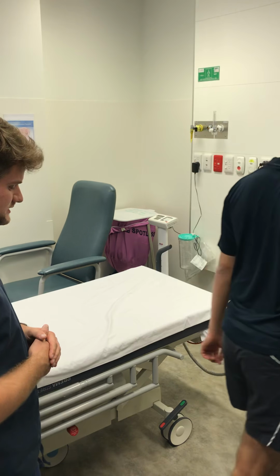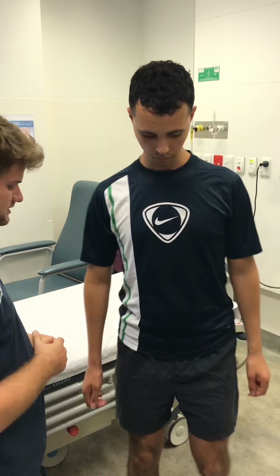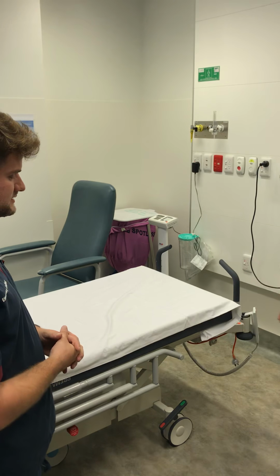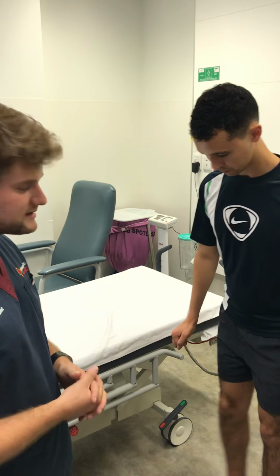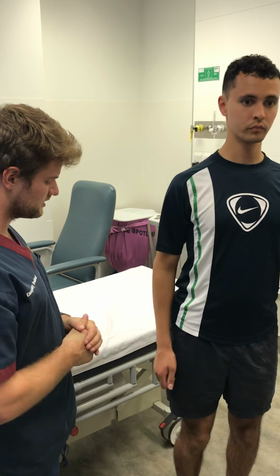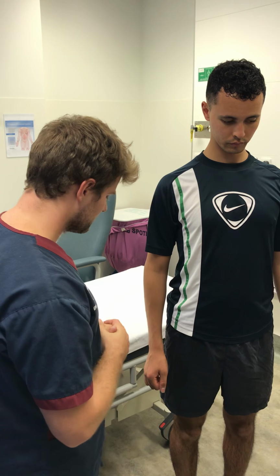From this position now, Joe, I'm going to ask you just to go for a short walk towards the wall and back. Excellent. So it's a normal gait. Good. Now if you can walk on your toes away, and then come back on your heels. So this assesses 90 to 95% of neuromotor function. So we can say that the muscles and nerves of the lower limb are working well.